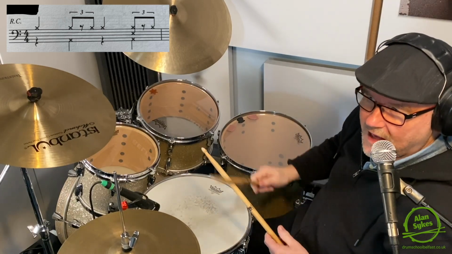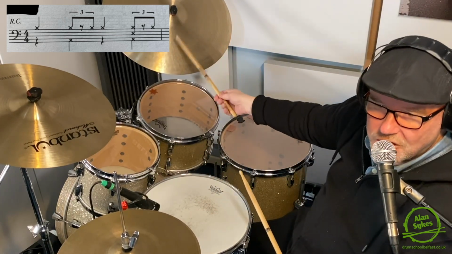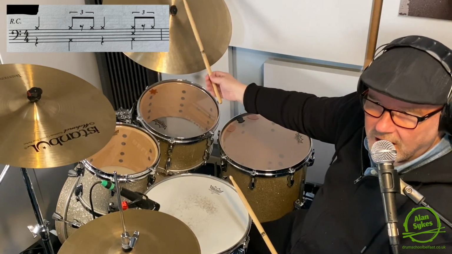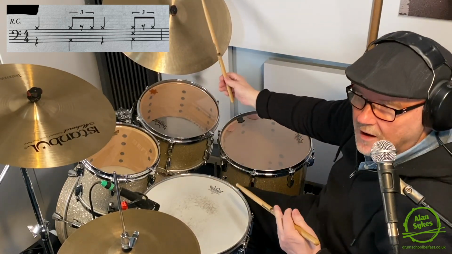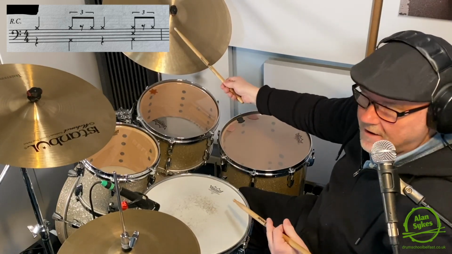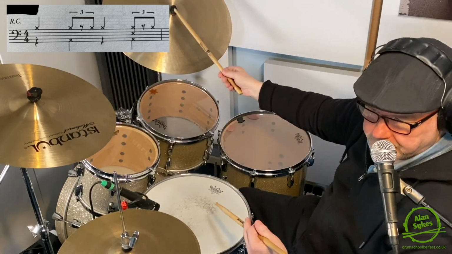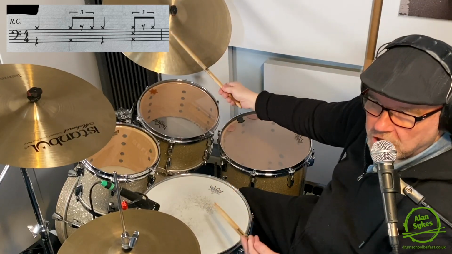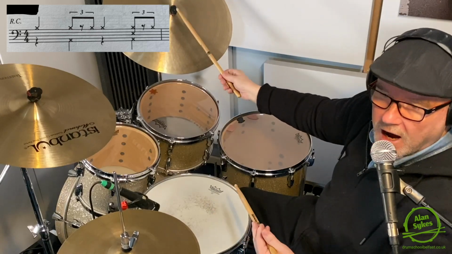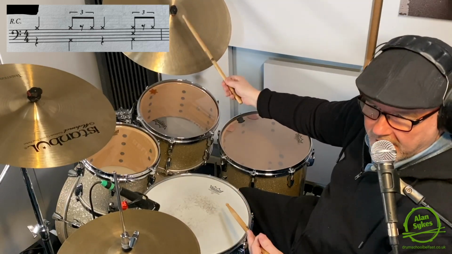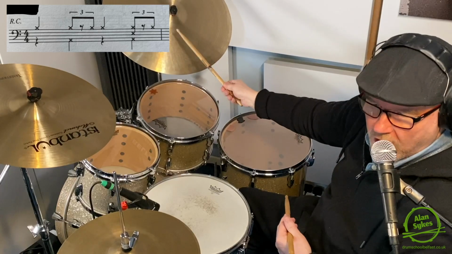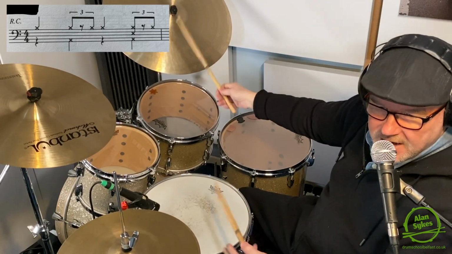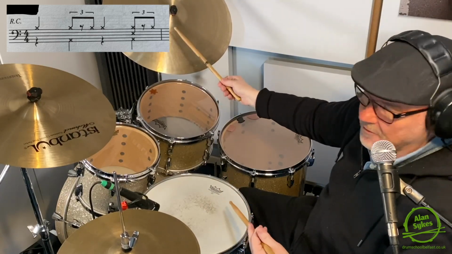And if you can do that, 1, 2, 3, 4, 1, 2, and then add in the bass drum and the snare. 1, 2, 3, 4, 1, 2, 3, 4, 1. That's our basic jazz swing pattern.